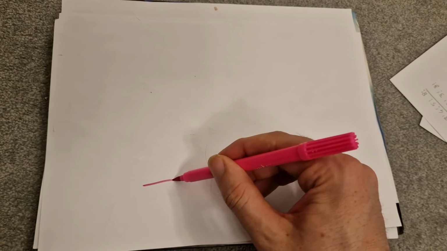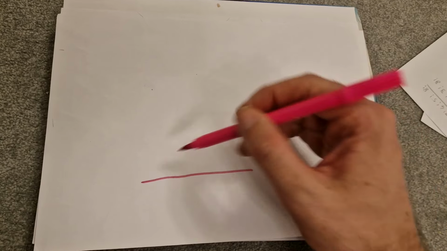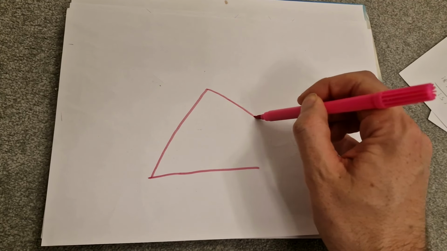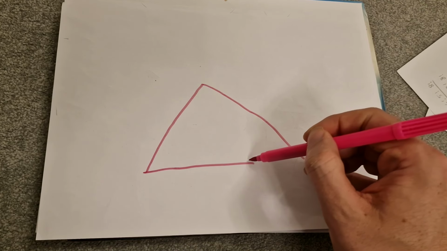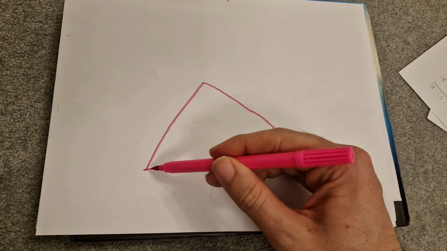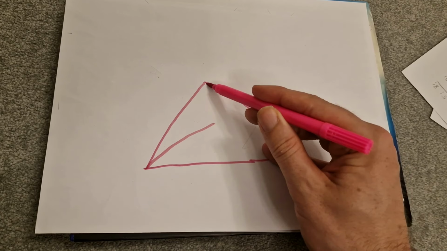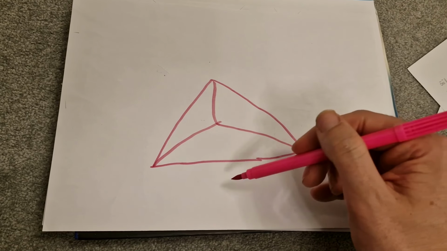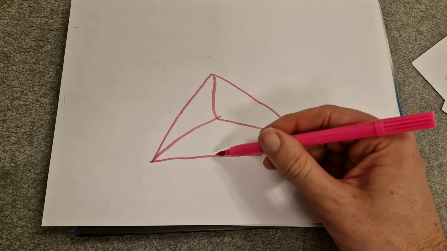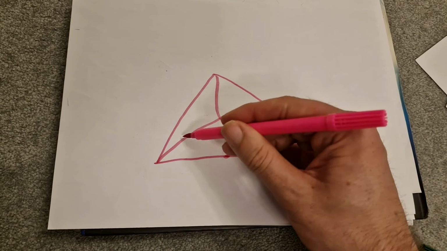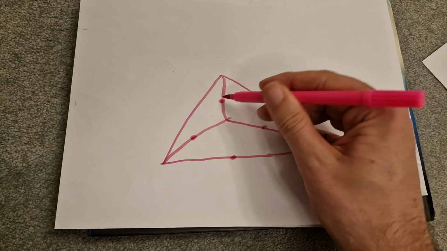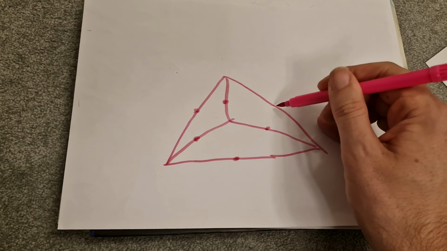So let me quickly show you a way to draw an octahedron that I really like. So firstly, let's draw a tetrahedron. There we go. And so now what we're going to do is something called rectifying it. So we're going to add a vertex in the middle of every edge, like this.